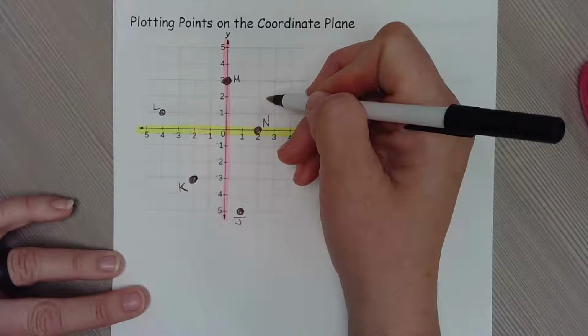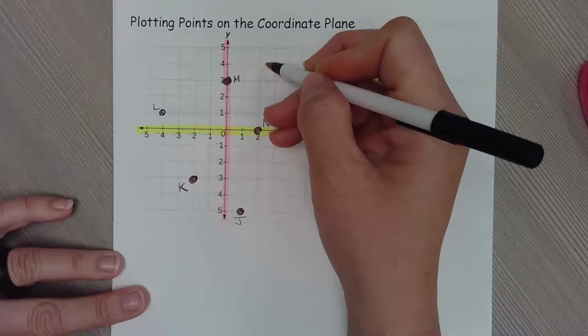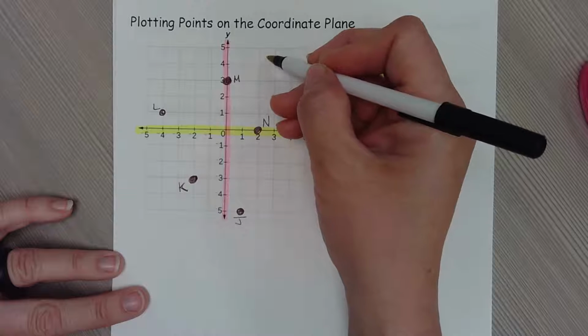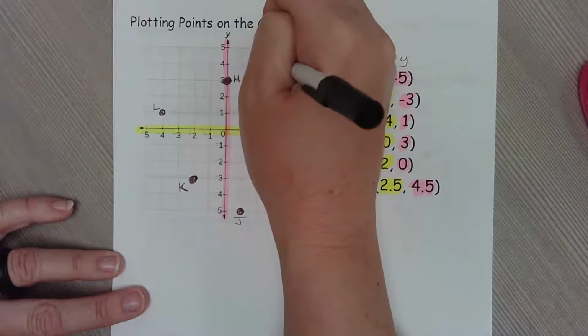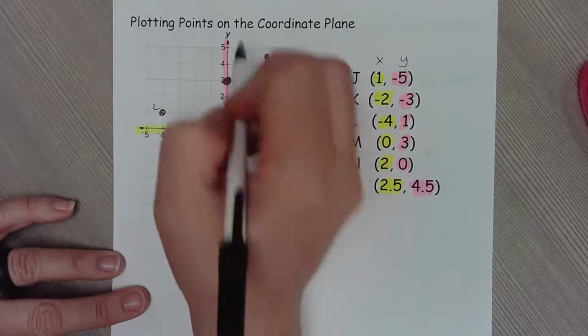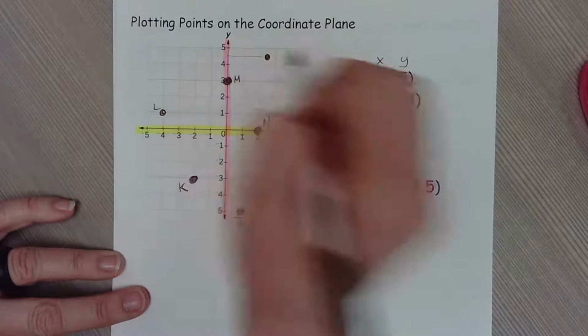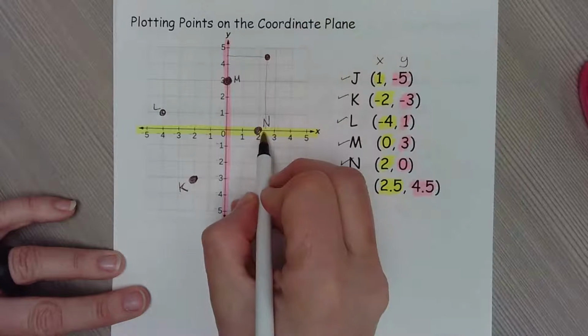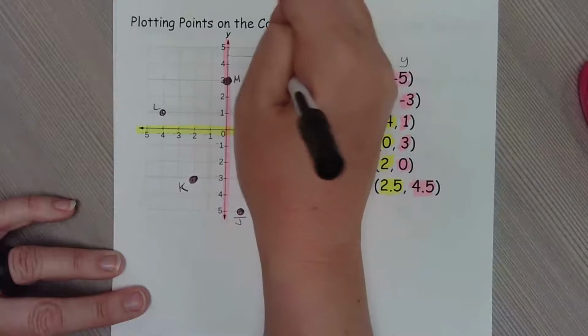Here's 1, 2, 3, 4. This would be 5. So 4.5 would be right here. See how that would be 4.5? You can even kind of do, if it's really light, you can kind of do this. 2.5, 4.5. So this is O.